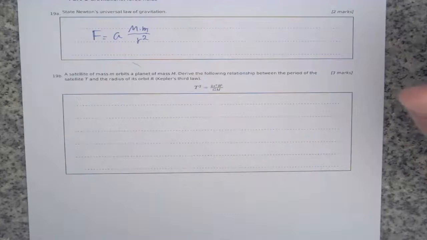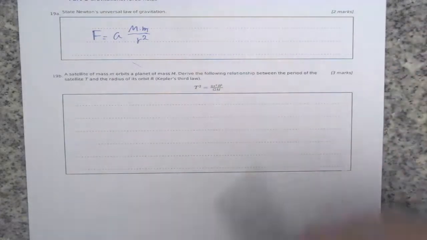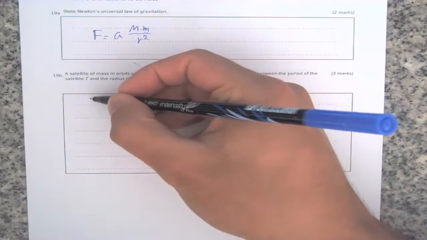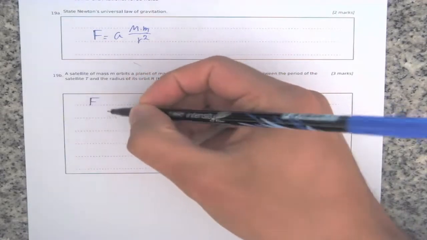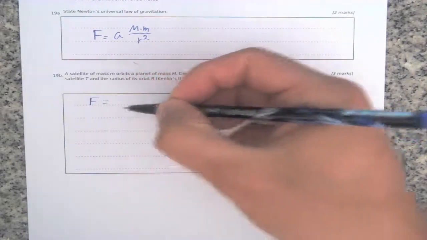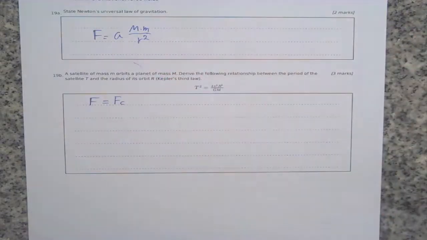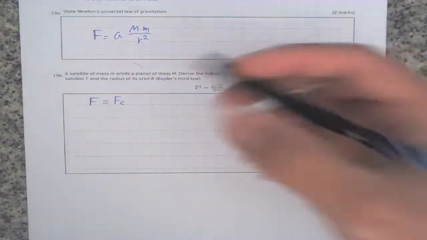19b. A satellite of mass m orbits a planet of mass capital M. Derive the following relationship between the period of the satellite T and the radius of its orbit. Kepler's third law. So we need to derive this equation. How do we start here? We know that this universal law of gravitation, this force, should play the role of the centripetal force if you want the object to move around. So what do you get here?